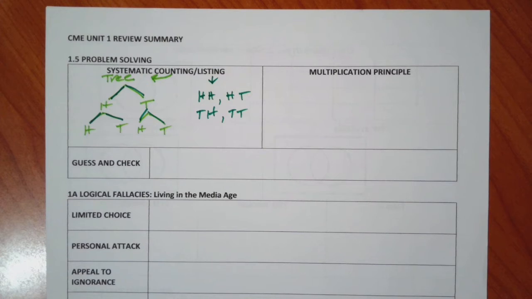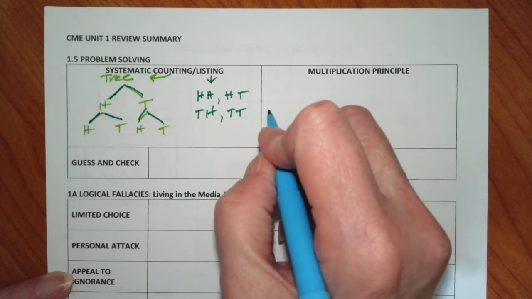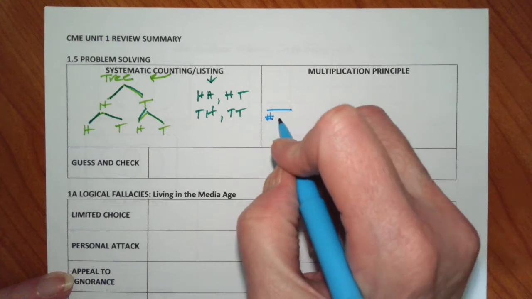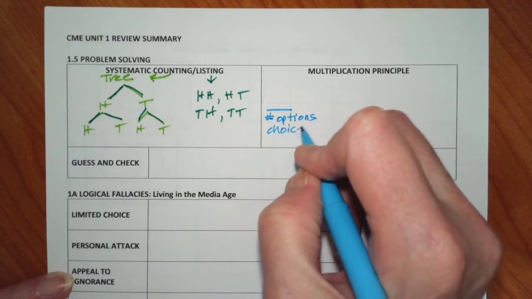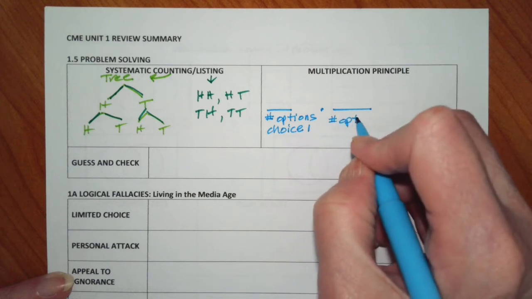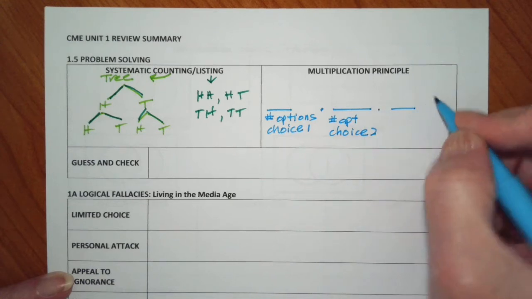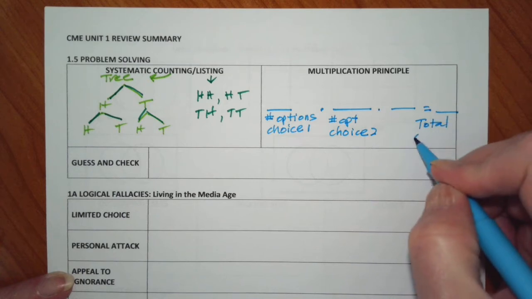The next thing we looked at was the multiplication principle. And what the multiplication principle states is that you can take the number of options for choice 1 times the number of options for choice 2, and that just keeps going on, and that will give you the total options.